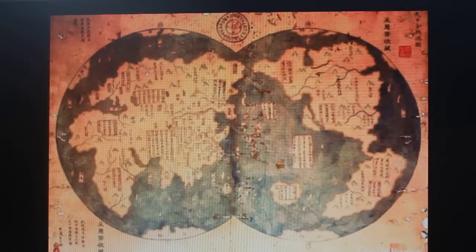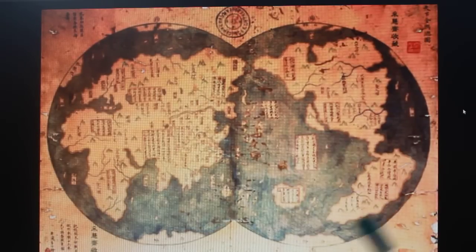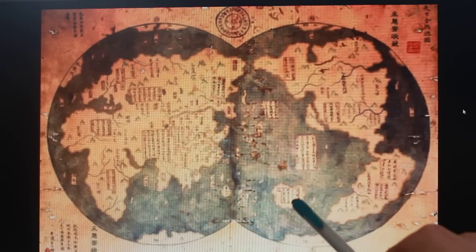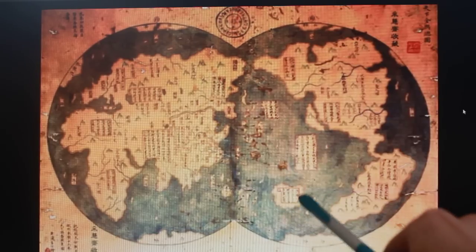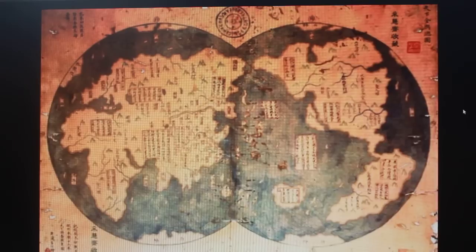This is a Chinese map of the world. I believe it's from the 1400s. That looks like Australia to me. That looks like New Zealand. Could also be New Guinea, not sure.